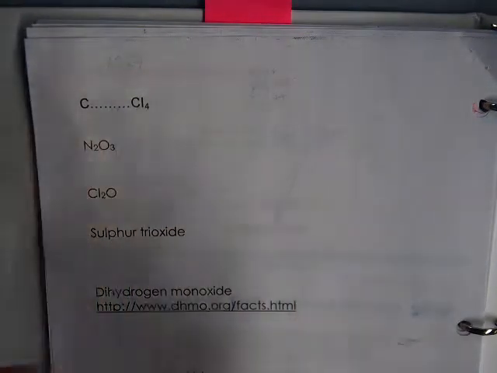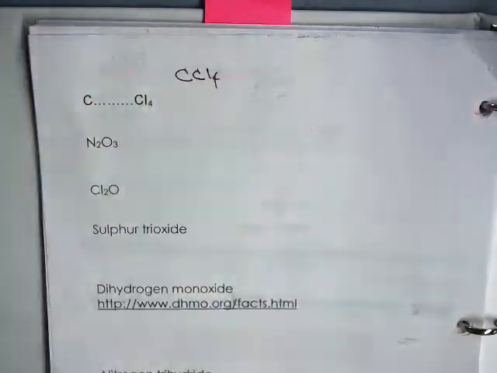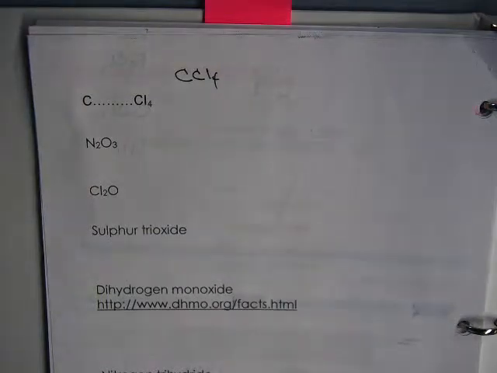Okay? So on the next page, I've separated it out, but this would be CCl4. I want you right now to chat among yourselves, pair share.